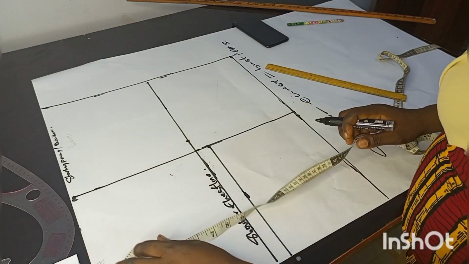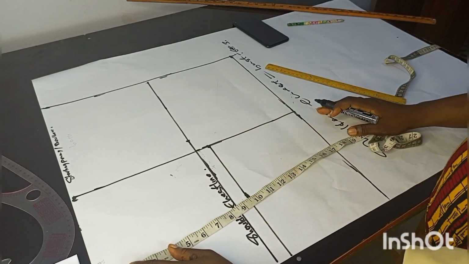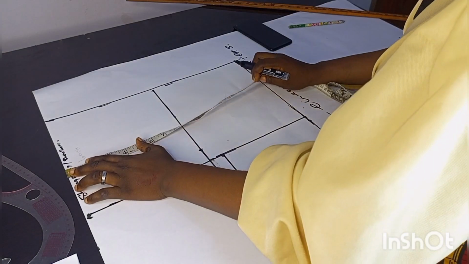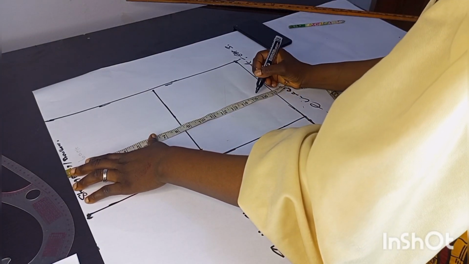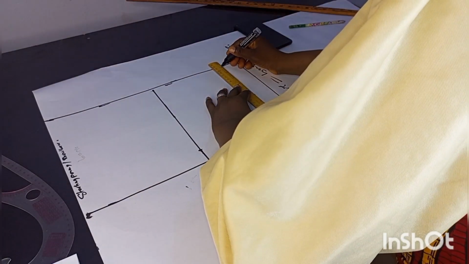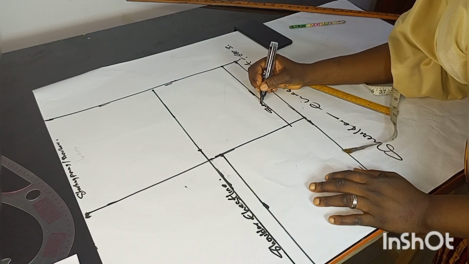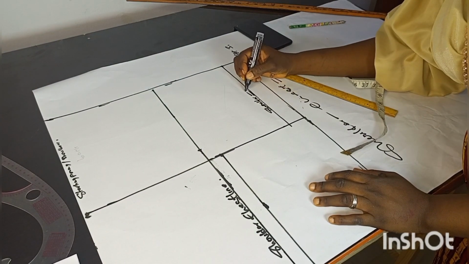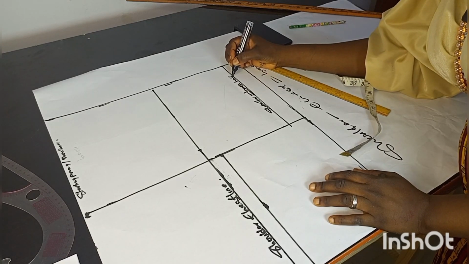So now the next thing is my shoulder to front half length. I have 17. Then I'll go to the back and measure my shoulder to back half length. And shoulder to back half length is 15 and half. So this is shoulder to back half length.